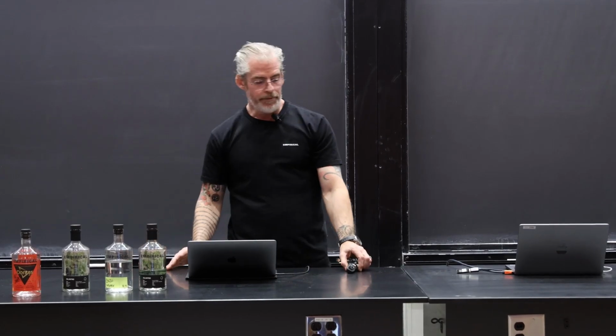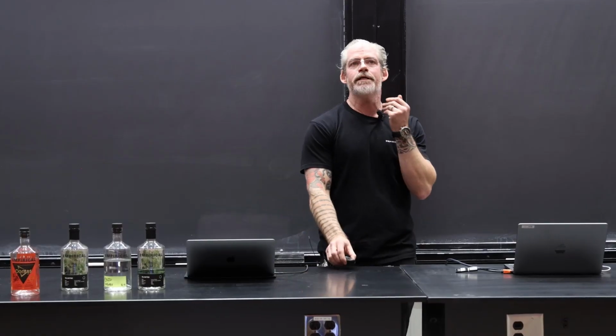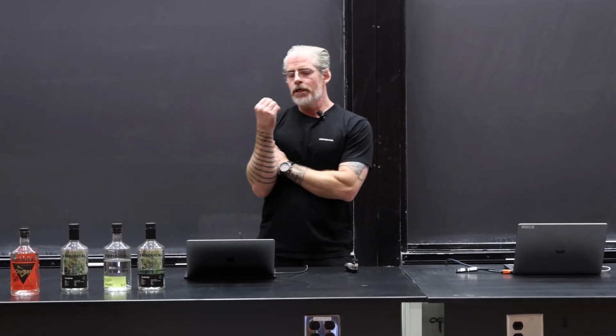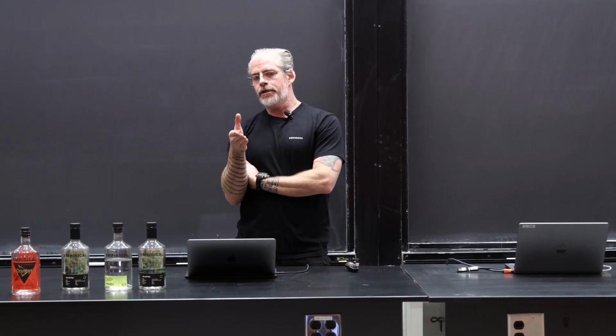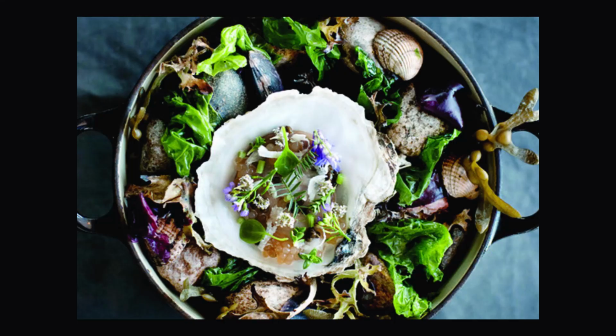For me, I think the moment that clarified this personally was the first time that my mother came to eat at Noma, and I had developed this dish, this oyster dish.